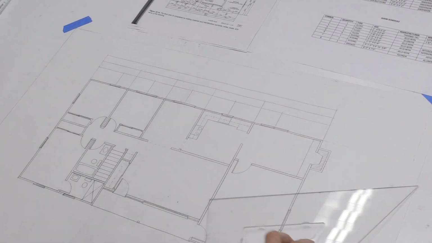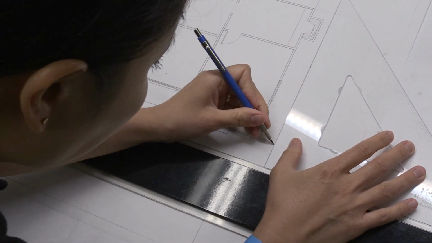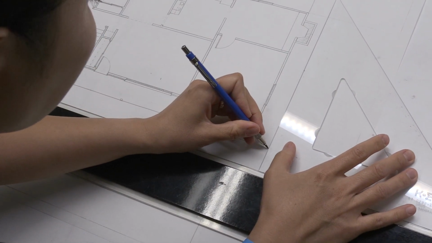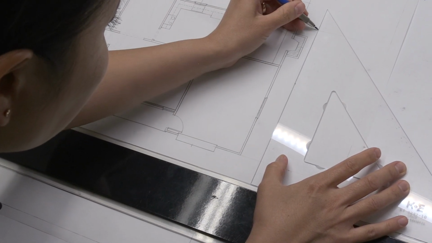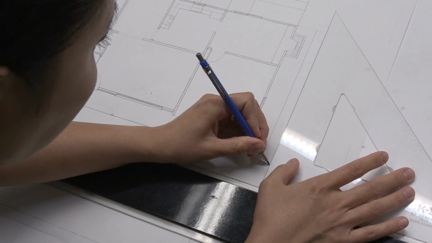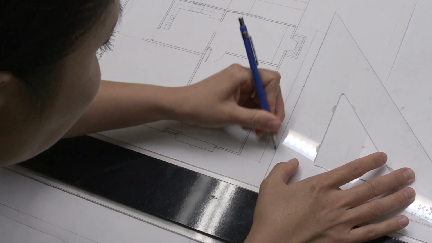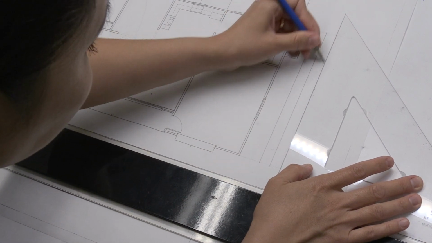And now I'm gonna use my straight edge to draw vertical lines. And I'm also having 3 dimension lines here. 1, 2, and 3.